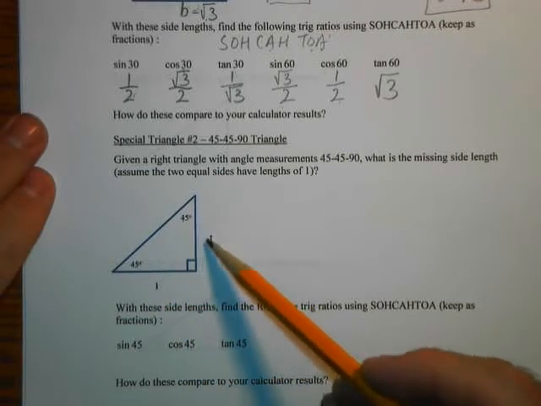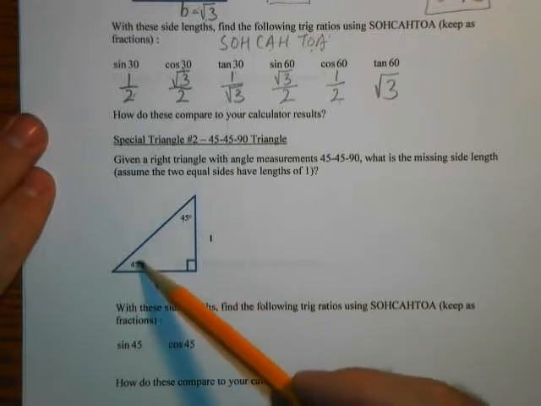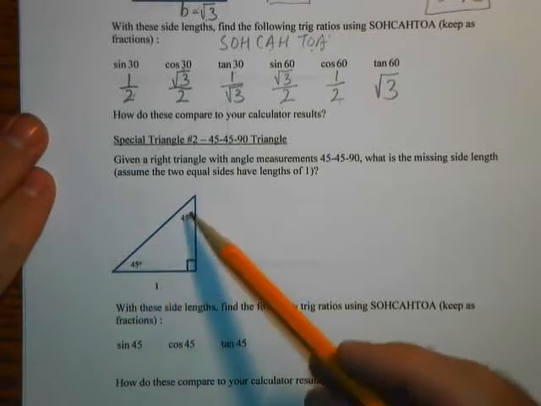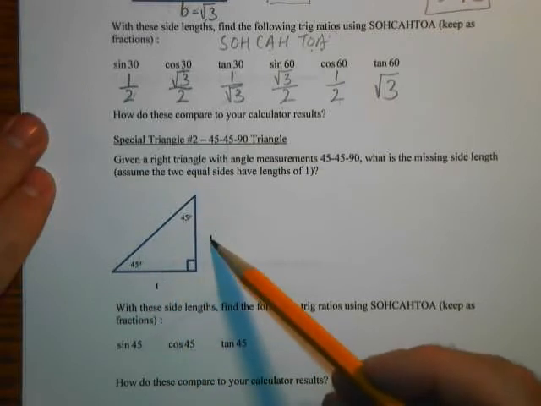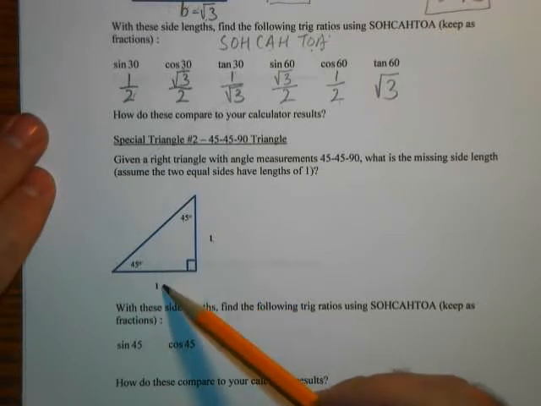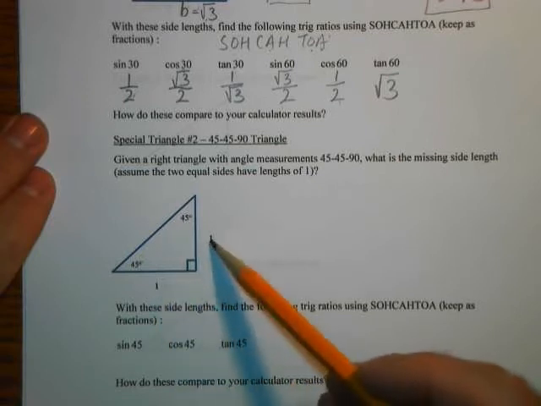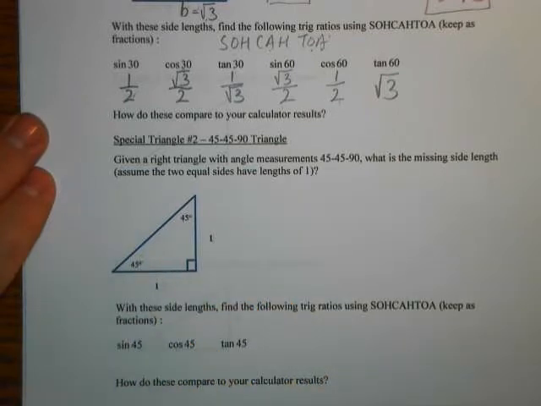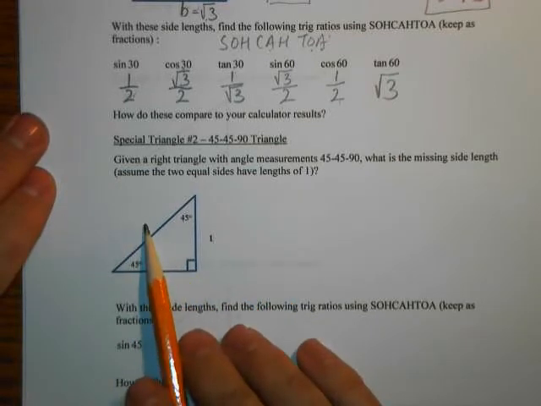Normally we're looking at the side lengths being the same making the two angles in the corners the same, but it's true the other way around too. So if I made this side equal to 1, well, that side's also going to be the same. So we've already got two of our three sides laid out, so all we have to do is figure out what that third side is.